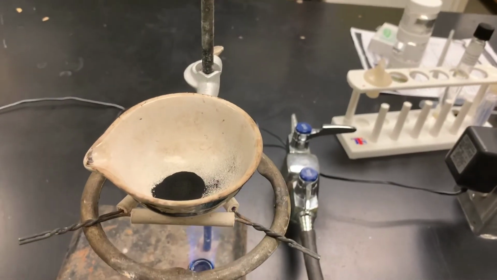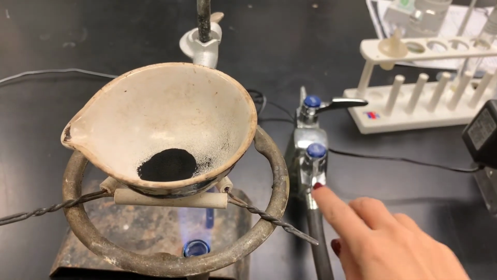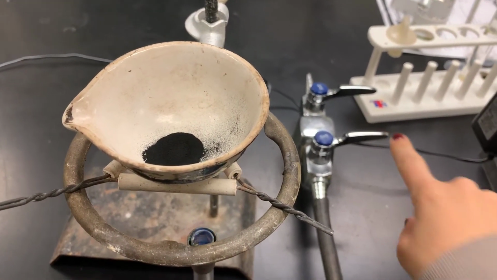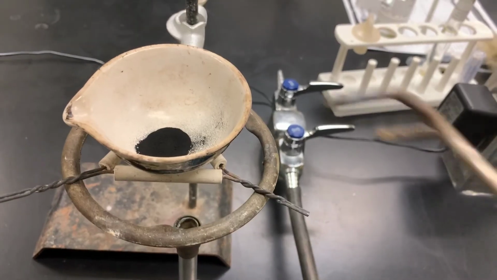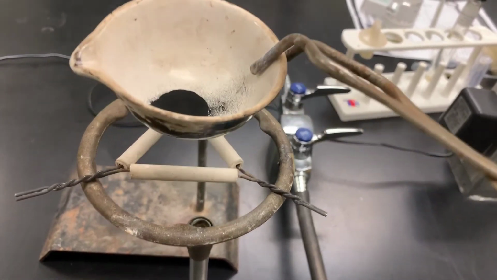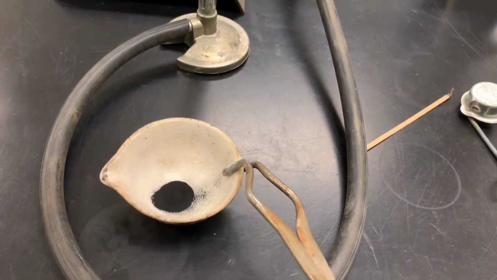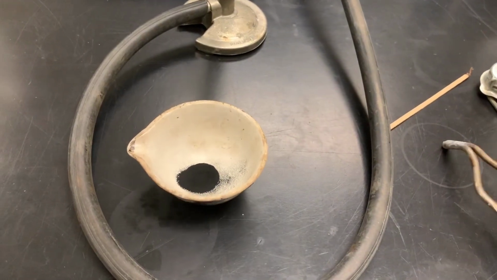Okay, now that we've heated that for several minutes, I'm going to turn the gas off. We're going to remove the evaporating dish, and we're just going to let it cool on the lab bench.